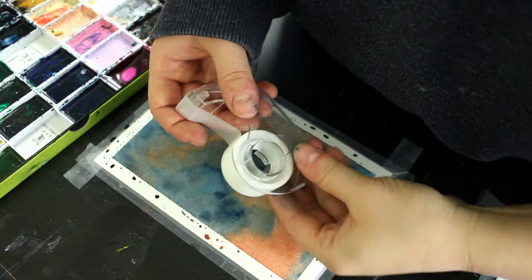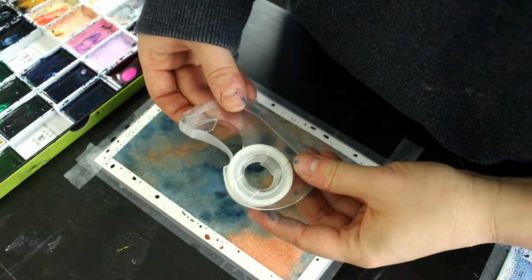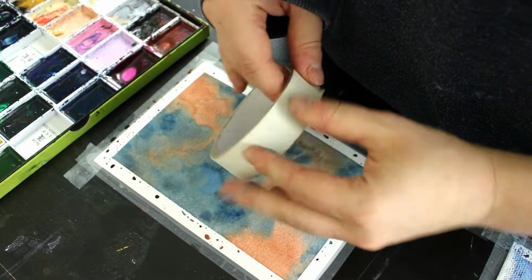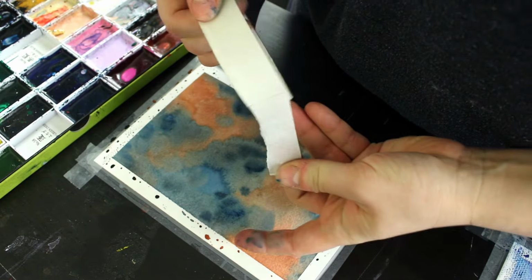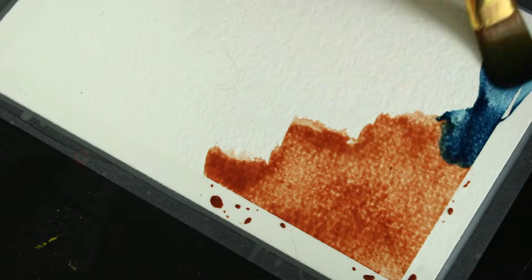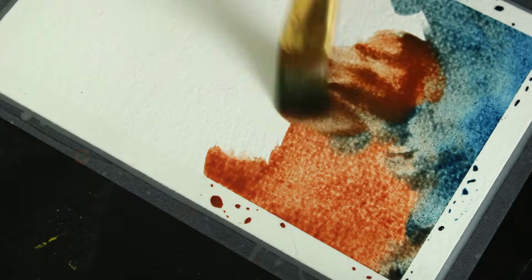For this you will need some sellotape, masking tape or whatever tape you have. I will be creating a more earthy background using burnt sienna and dark blue. These colors really go well together.